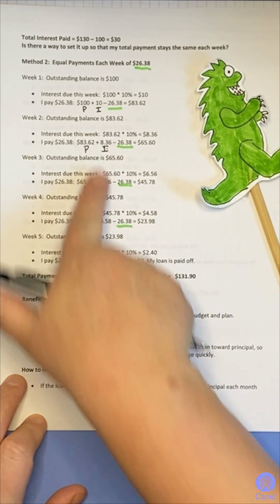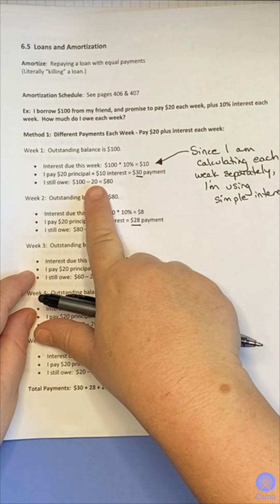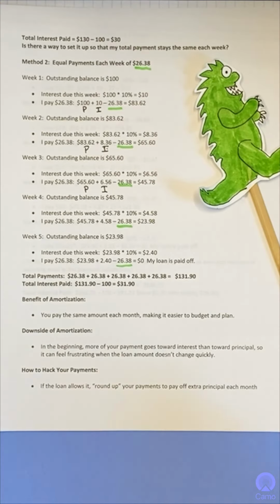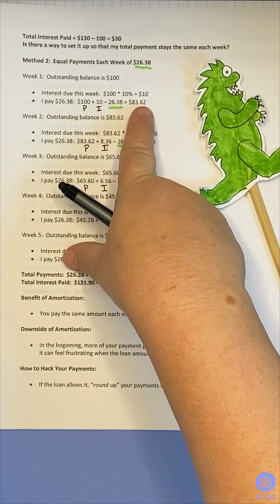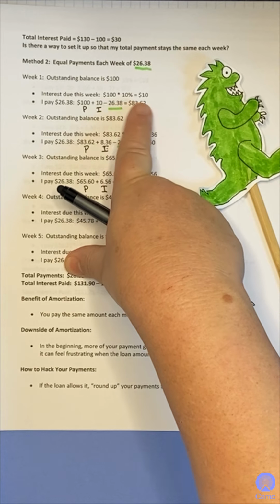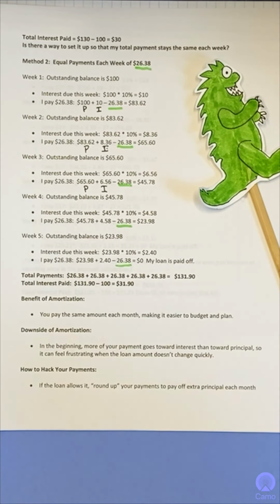So the way we did it here, by the end of the first week, in the first case, I have paid off $20, so I have only $80 left that I owe. In this case, I didn't pay quite as much of the principal. I had a lower payment, but I paid less. And so I still have $83.62 outstanding in the first week.